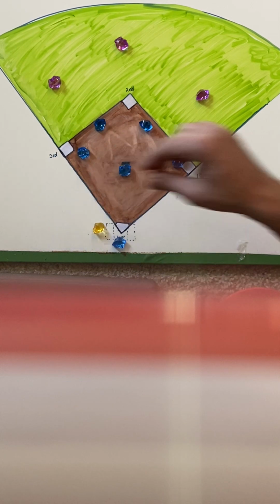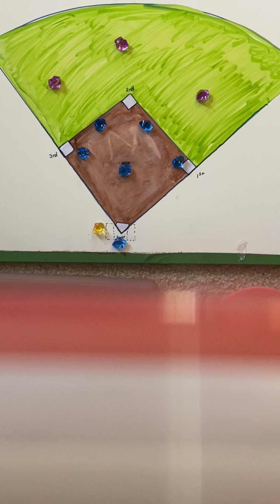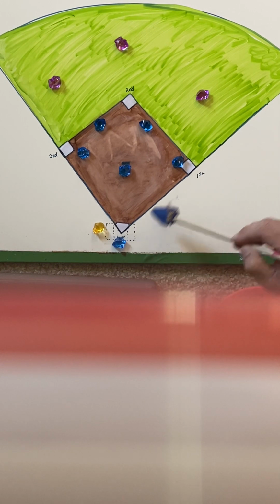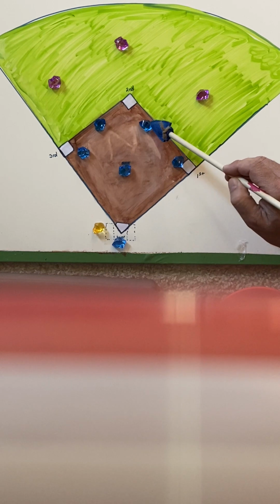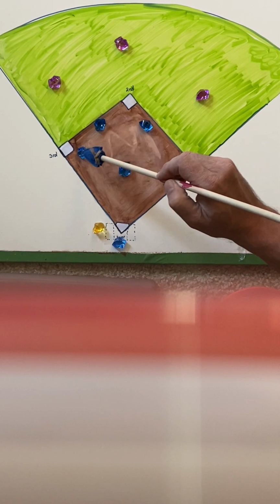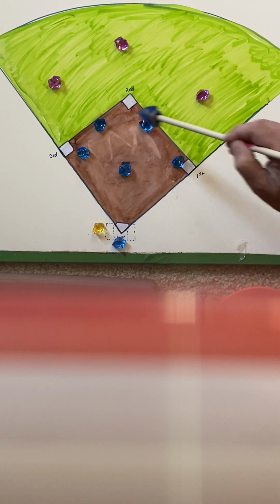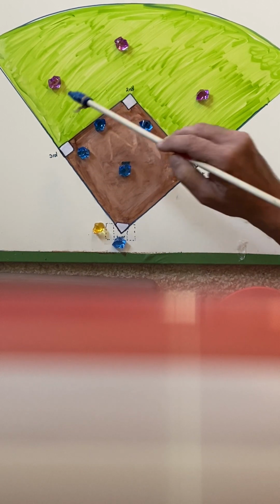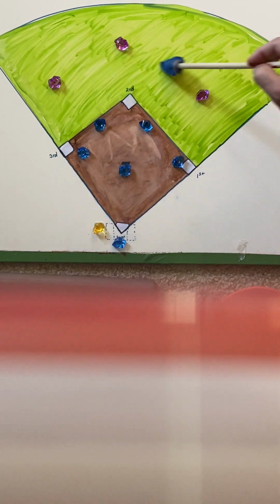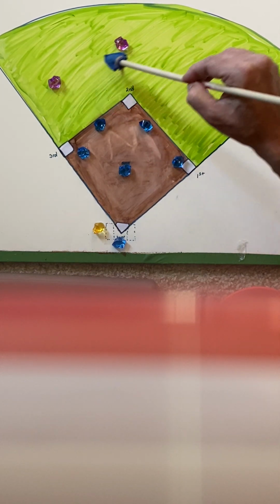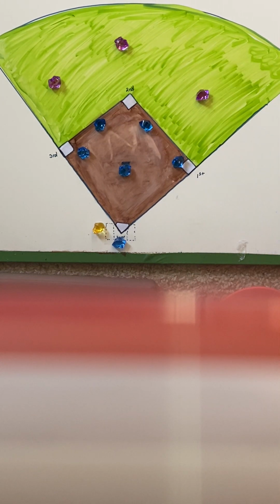So that was the first video I wanted to show you. Again, the most important thing is to learn the positions. This is catcher. This is first baseman, second baseman, shortstop, third baseman, pitcher. That is the infield. That's the team that's in the dirt, right? And then there's the outfield, and that's in the green here. The outfield is the left fielder, center fielder, right fielder, all right?